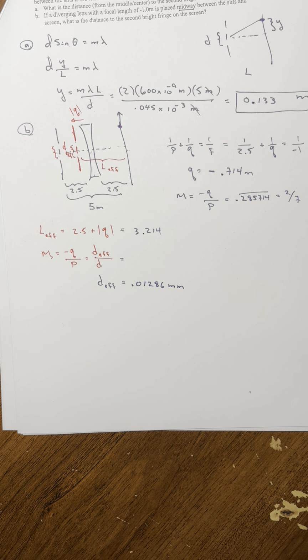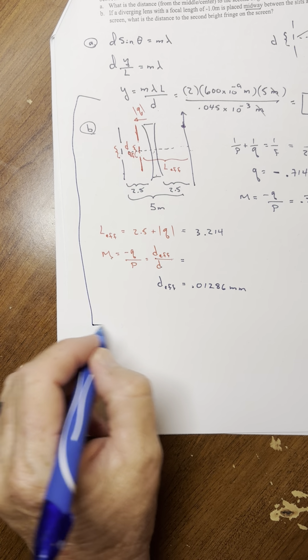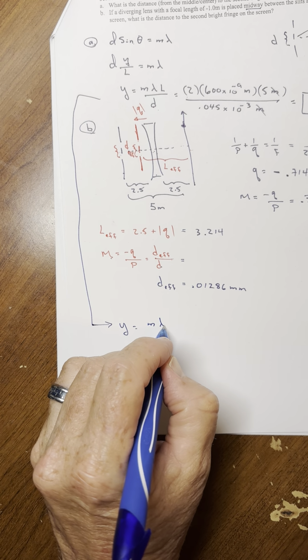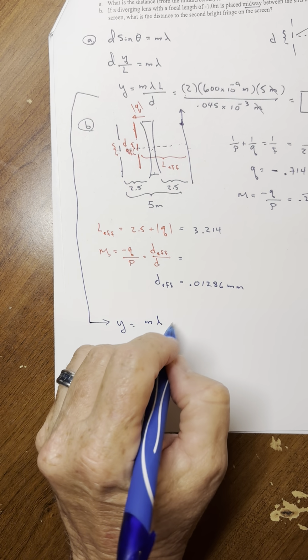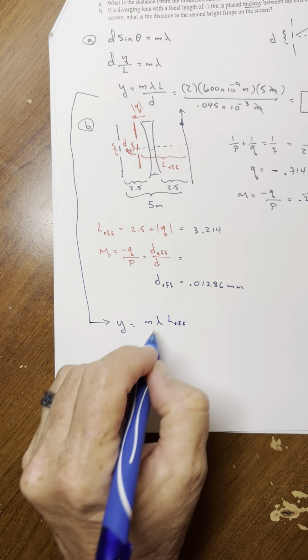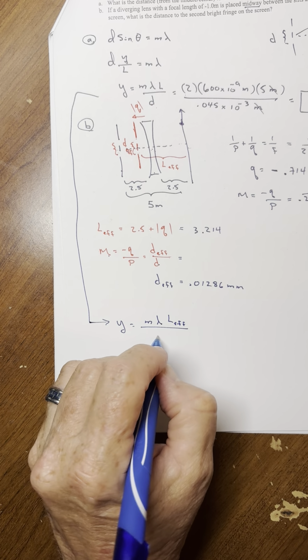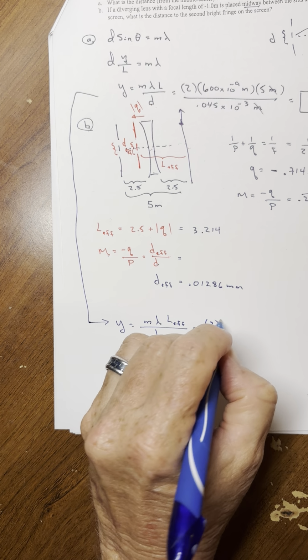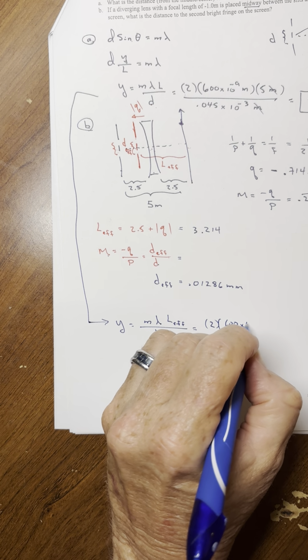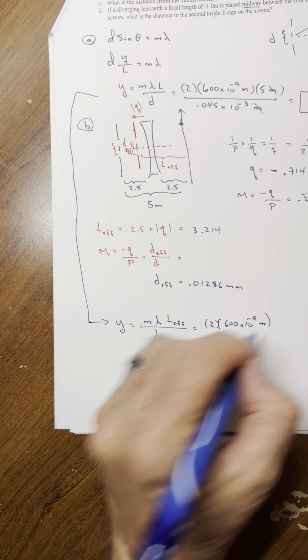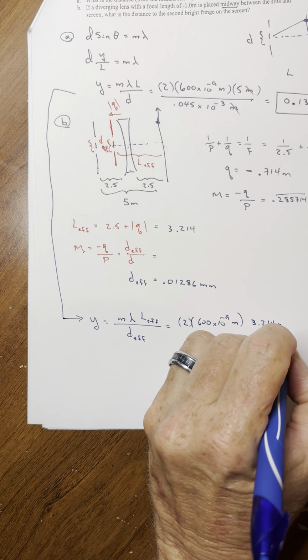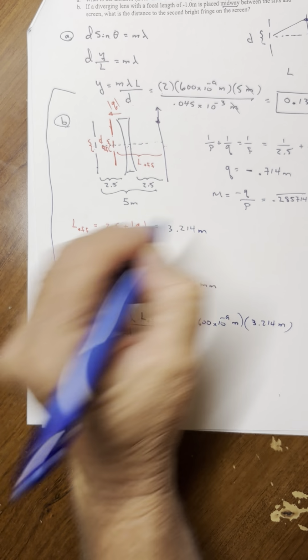So I hope this went well for you. But now we can go on and just kind of plug this in. This would be M times lambda times effective L over effective D. And so this would be 2 times 600 nanometers times 3.214 meters. I guess I didn't put meters here.